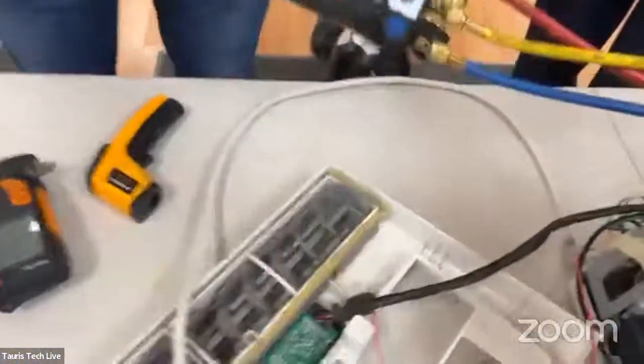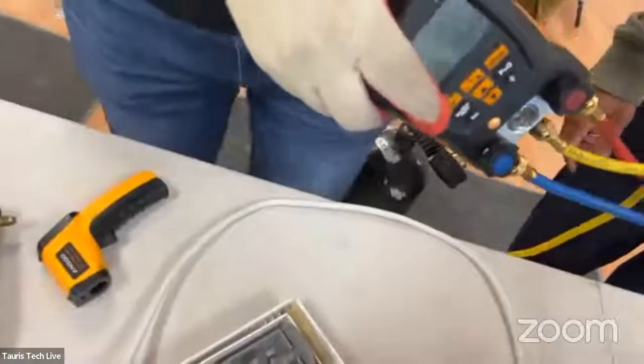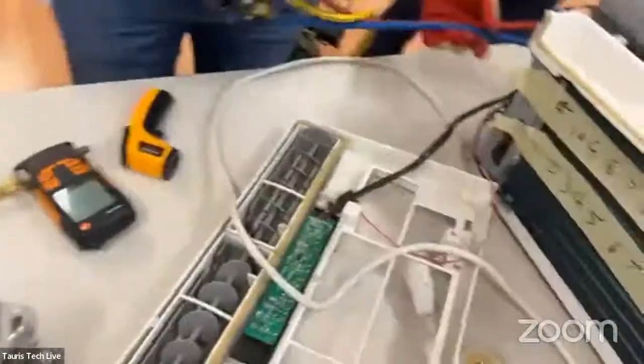So understand something. If you have a big system with a lot of nitrogen and the valves in your gauge are not closed, that thing can start whipping around. Like I've seen people get hit.